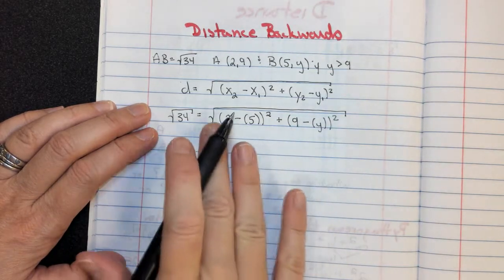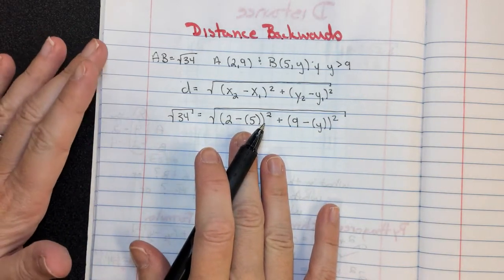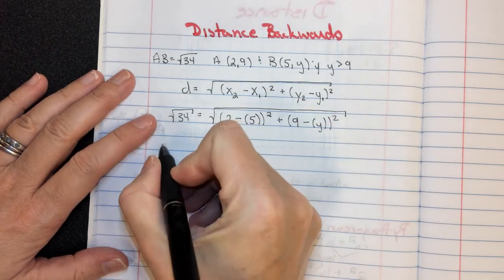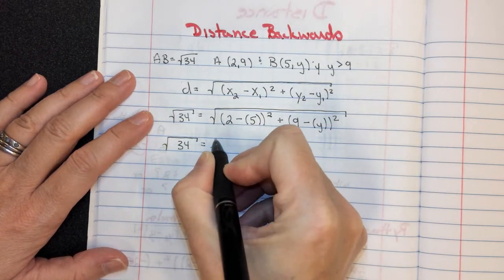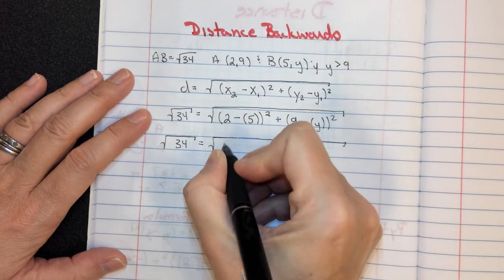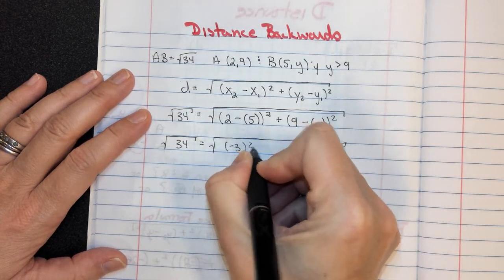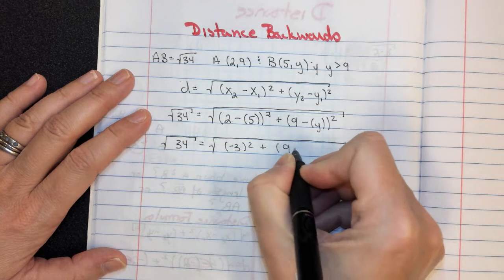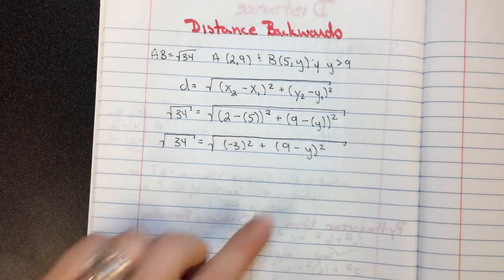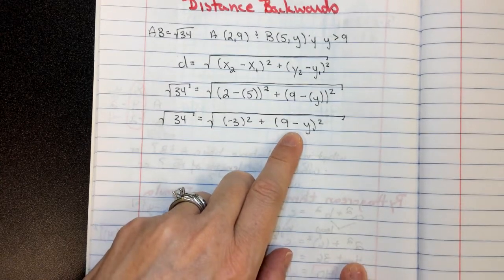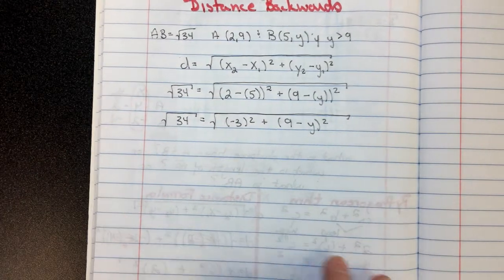The first thing is, let's look underneath and see if there's any simplification we can do. And I can. So the square root of 34 equals the square root of negative 3 squared plus (9 minus y) squared. And this looks pretty scary. Obviously, we see this nasty little quadratic forming up over here.